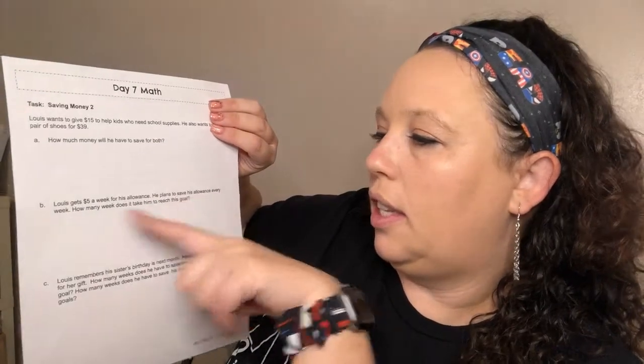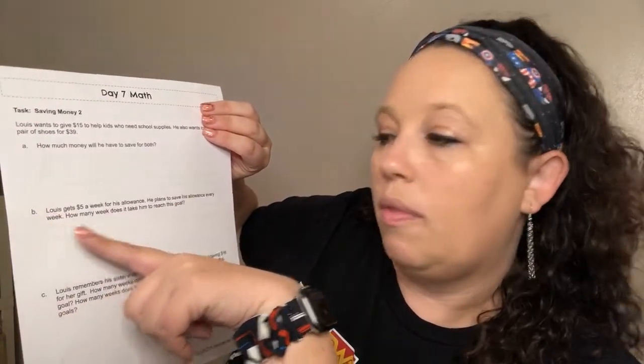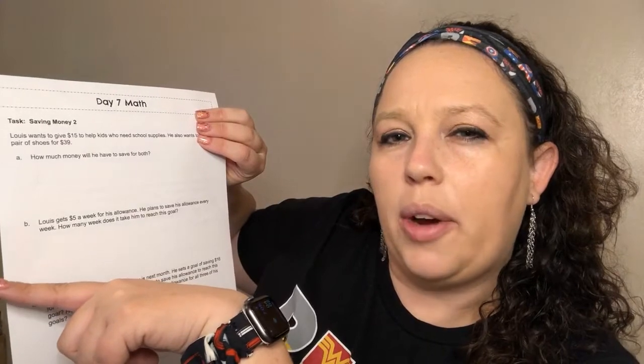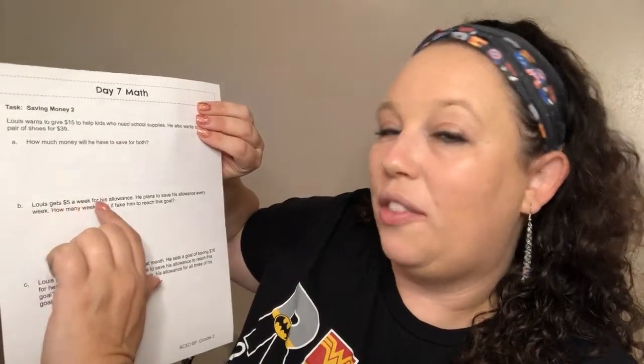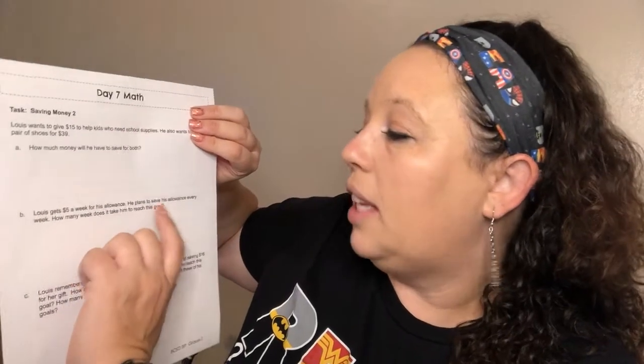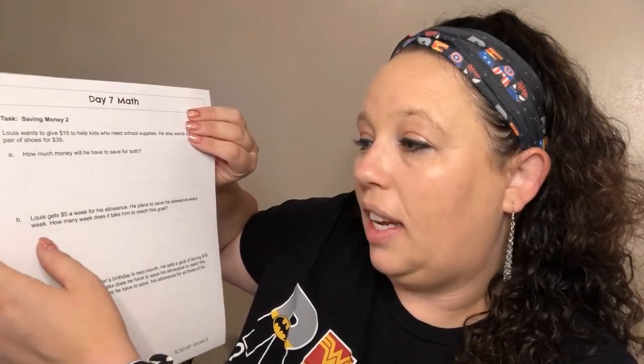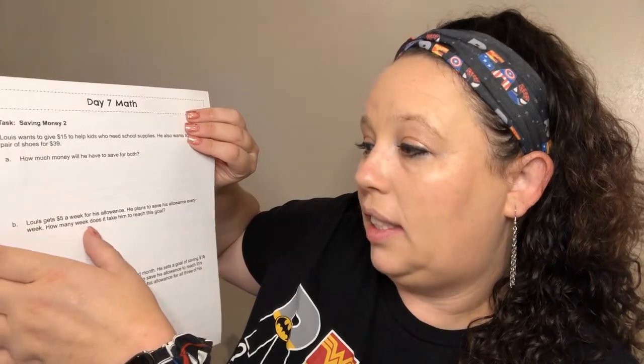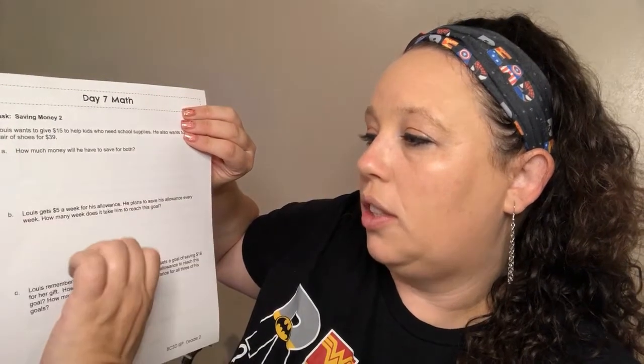B says if Lewis gets $5 a week for his allowance, he plans to save his allowance every week. I think I read that weird. Can I read it again? Lewis gets $5 a week for his allowance. He plans to save his allowance every week. How many weeks does it take him to reach his goal?